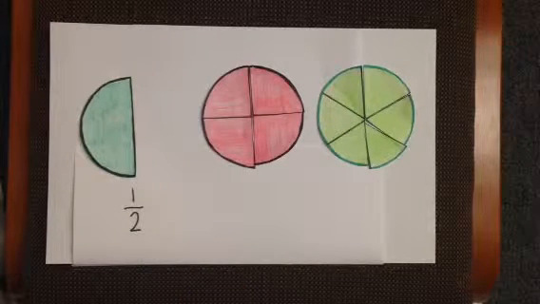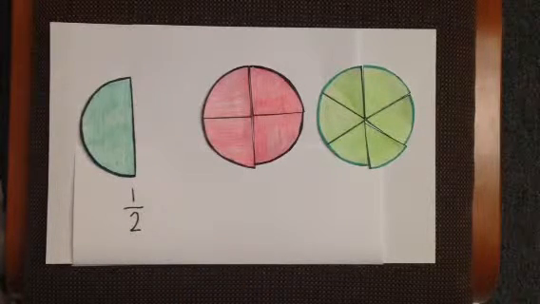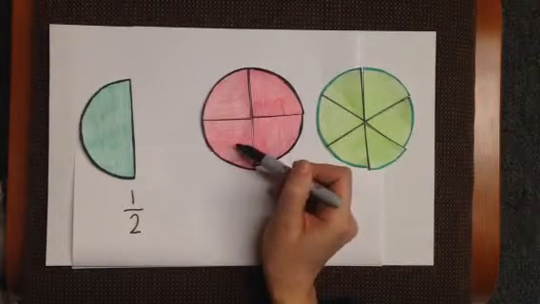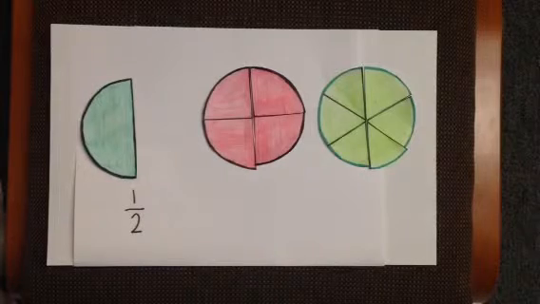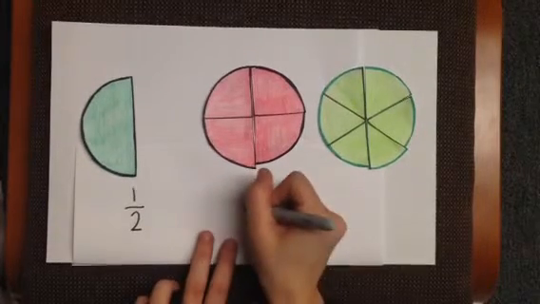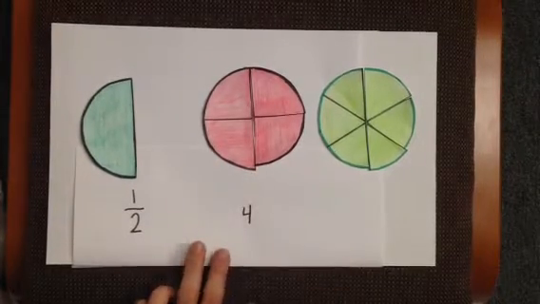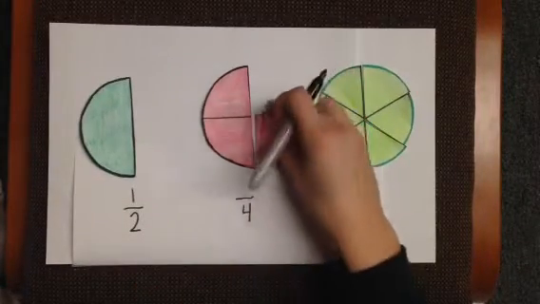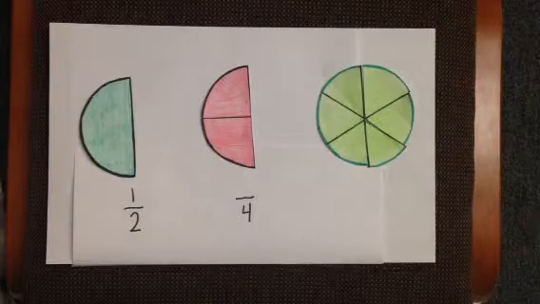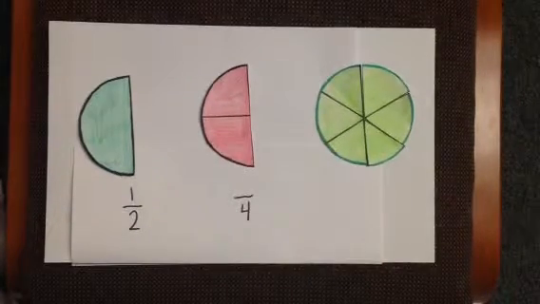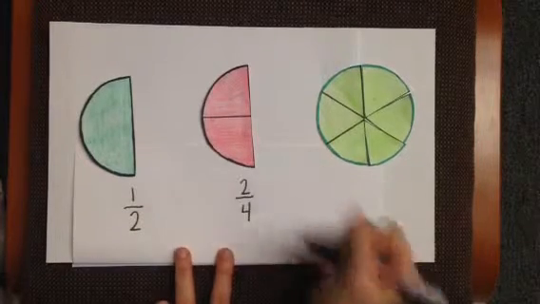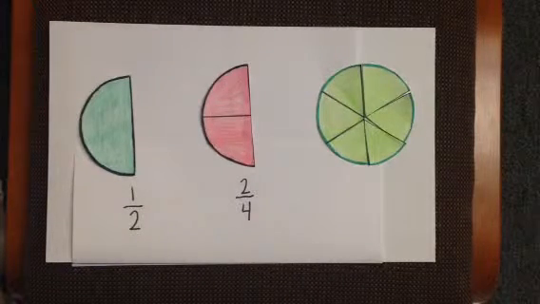Looking at our next example, let's count to see how many parts of the whole we have. 1, 2, 3, 4. There are 4 parts of the whole, so we know that 4 is our denominator. If I take 2 parts away, how many parts are left? 1, 2. We know that 2 is our numerator, leaving us only with 2/4.